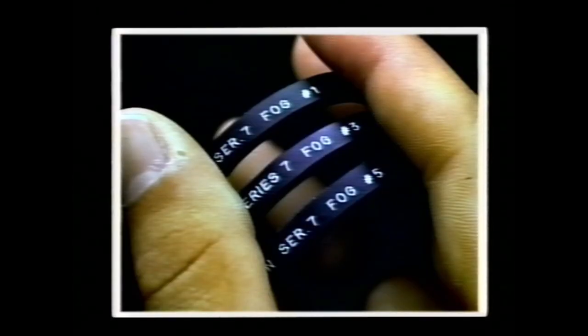Some filters can be used effectively with any type of film. The picture on the right was taken with a fog or mist filter. It's an excellent filter for softening details in close-up people pictures. You can select fog or mist filters in different degrees. The higher the number, the greater the effect.